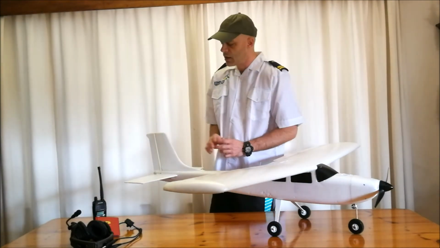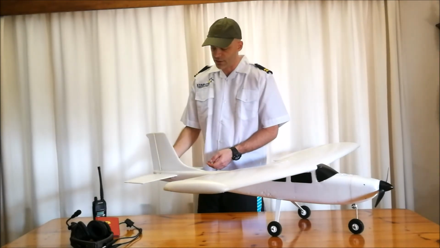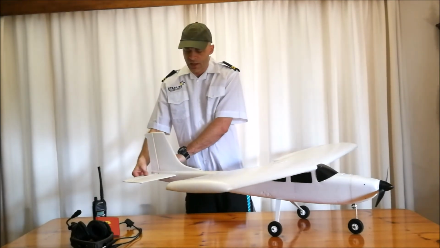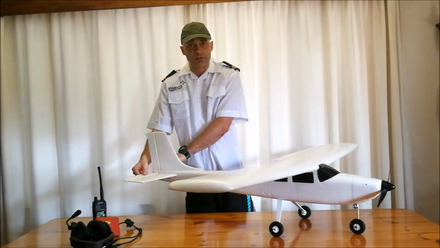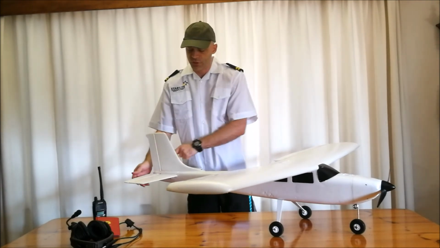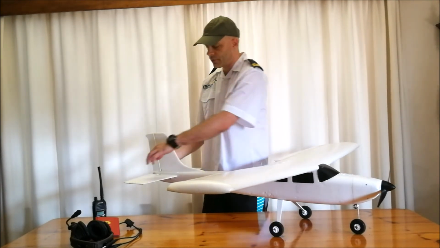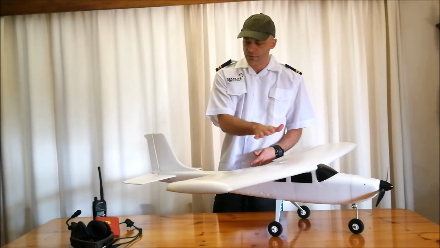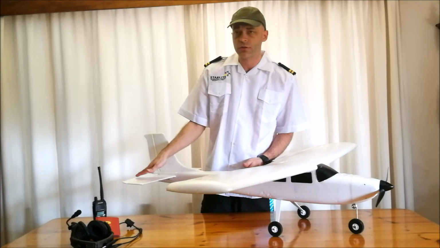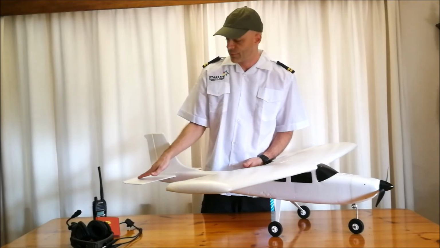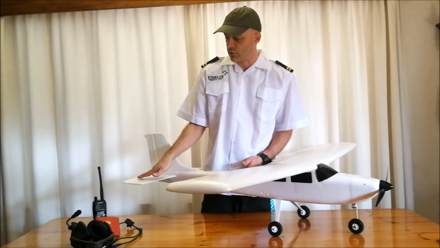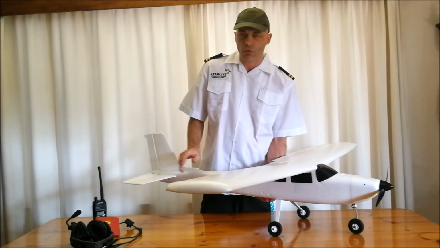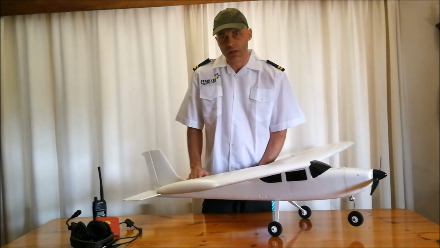And then finally, you've got the elevators that are at the back, and they operate in a very similar fashion. What would happen if they were in an upwards position like that? The airflow would come past and hit those elevators, and because they're lifting up a little bit, it will cause the tail to go downwards.